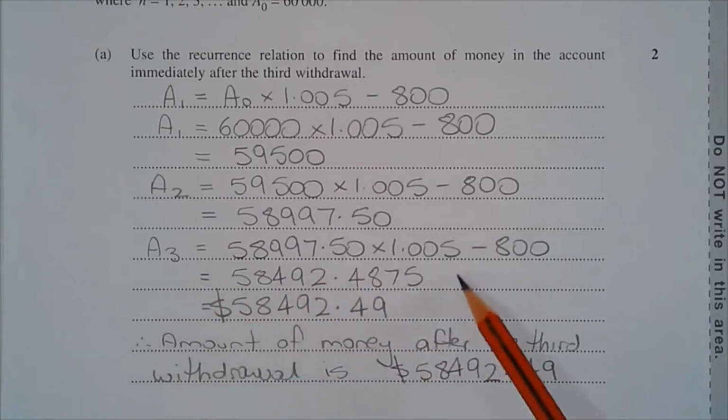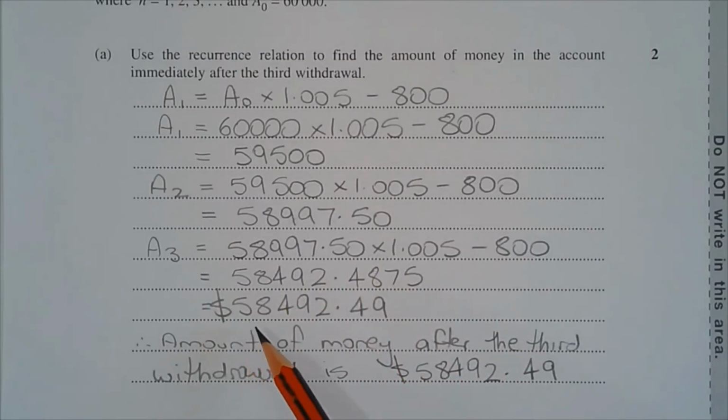58,492.4875, and rounding that amount to 2 decimal places, that equals $58,492.49. So therefore, the amount of money after the third withdrawal is equal to $58,492.49.